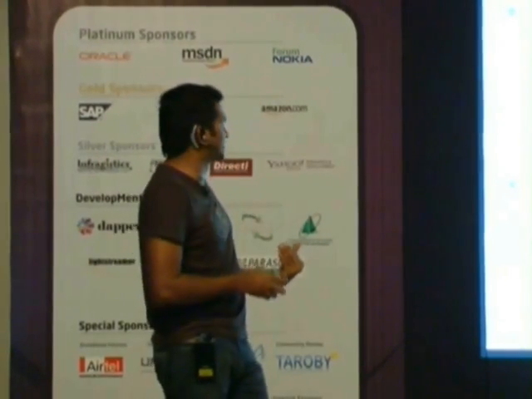So images that pass through the reverse proxy or through the HTTP accelerator will get cached. So the next request does not need to hit your app servers. It can be served from the accelerator box itself.